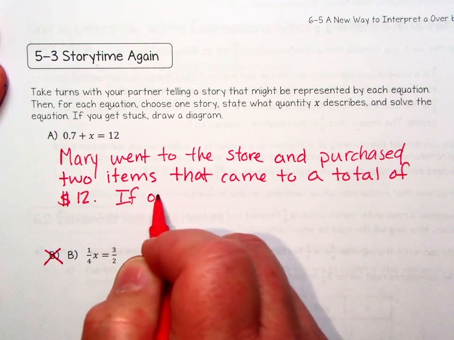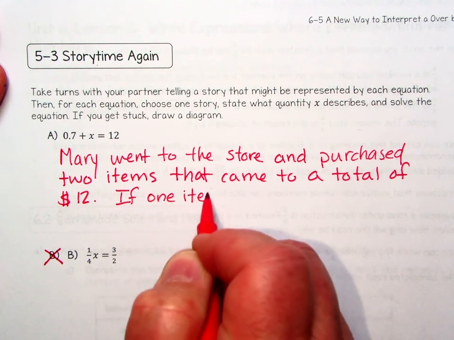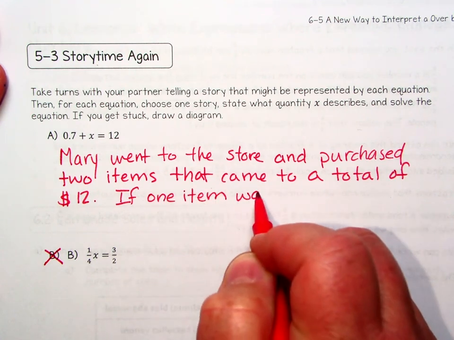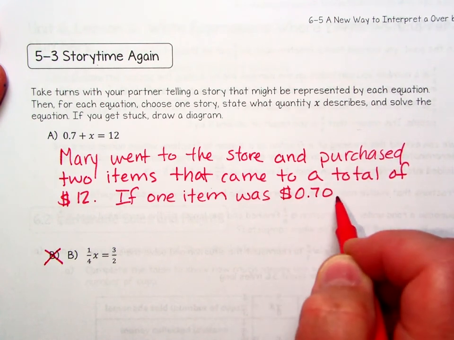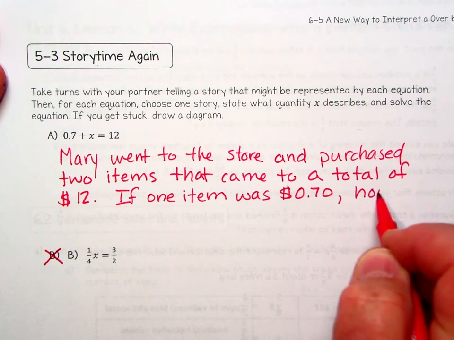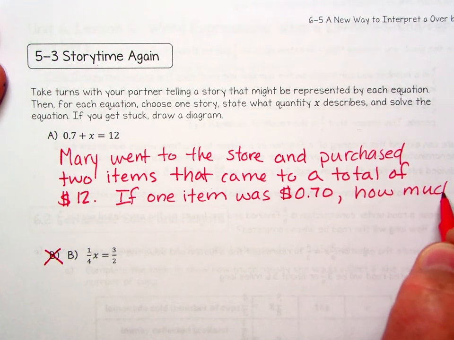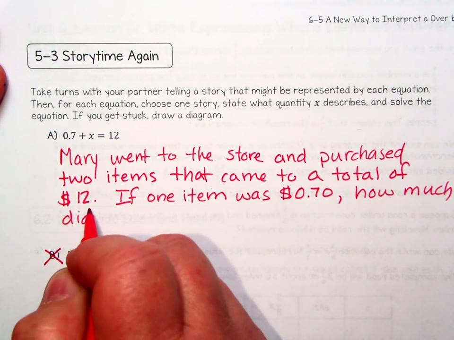If one item was 70 cents, that's where my 0.7 comes in, how much did the other item cost?